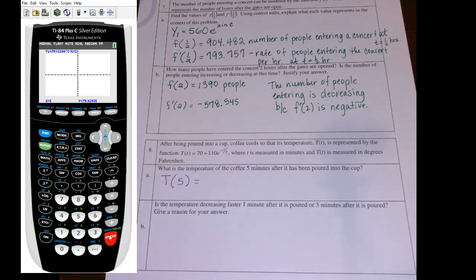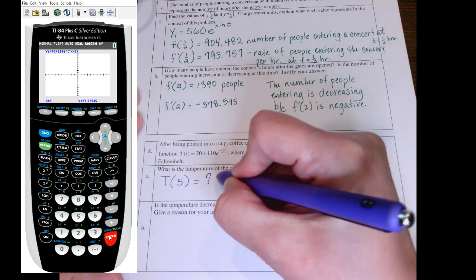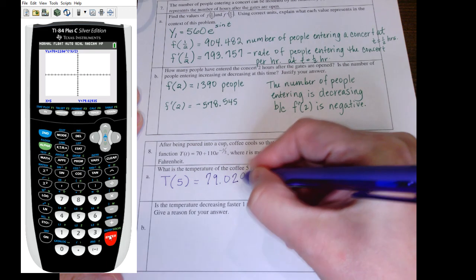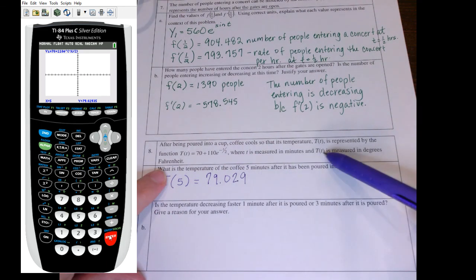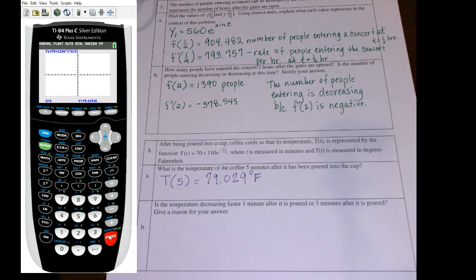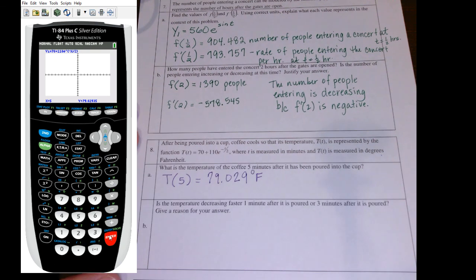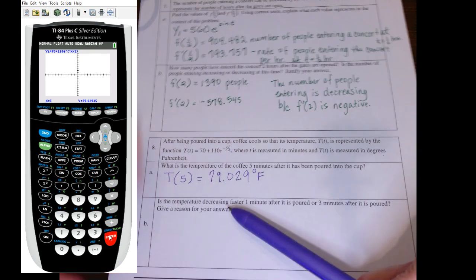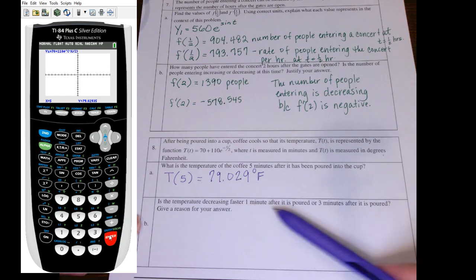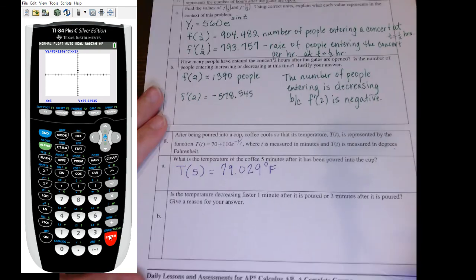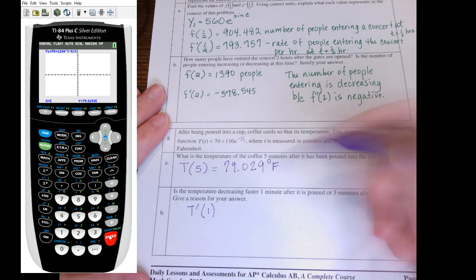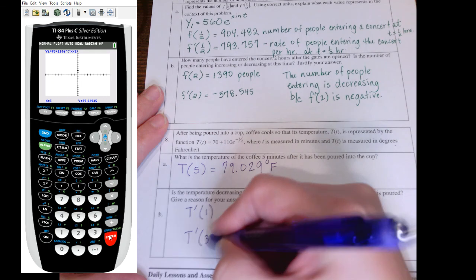And it looks like I get 79.029. Check my units here. It tells me that's in degrees Fahrenheit. So it's a good habit to go ahead and get into that. Okay, so B asks me, is the temperature decreasing faster 1 minute after it's poured or 3 minutes after it's poured? So what we're looking for is the derivative, right? The derivative at 1 and the derivative at 3.